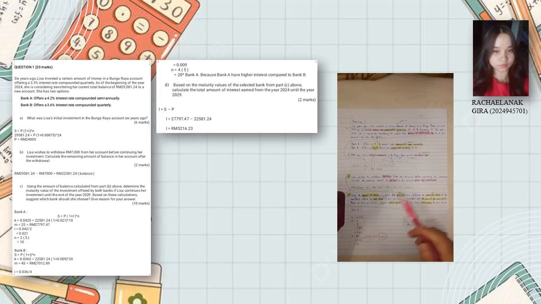C. Using the amount of balance calculated from part B above, determine the maturity value of the investment offered by both banks, Bank A and Bank B, if Lisa continued her investment until the end of the year 2029. Based on this calculation, suggest which bank she should choose. Give reason for your answer.